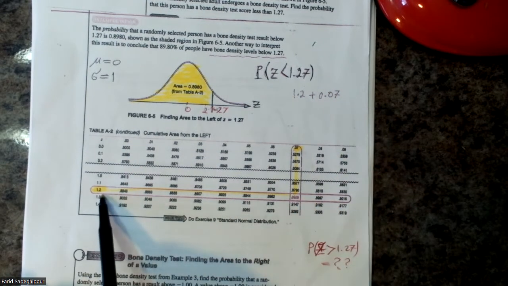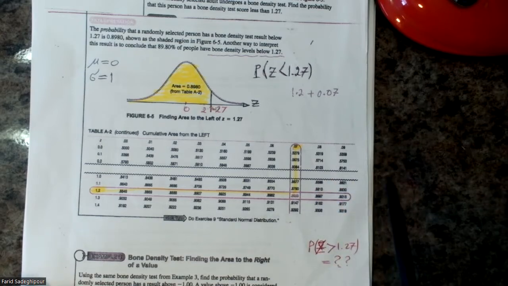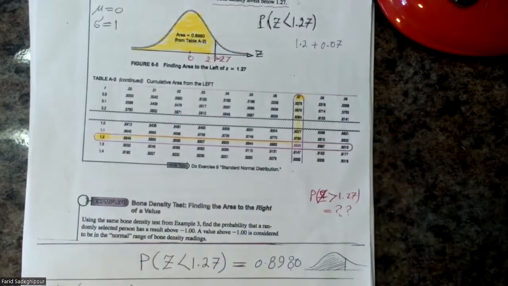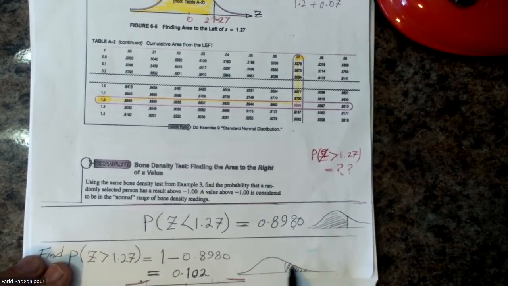And if I want to calculate this yellow area, then through table A2, you take this 1.27 and separate it into 1.2 plus 0.07. 1.2, you find from this column, and 0.07, you find from the top row. That gives you the area, which is 0.8980. And if you want to find the remaining area, then all we need to do is subtract from 1. Why do we subtract from 1? Because the total area under the curve is always 1 or 100%.